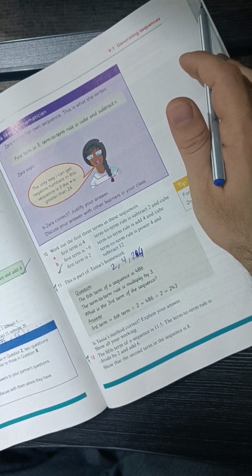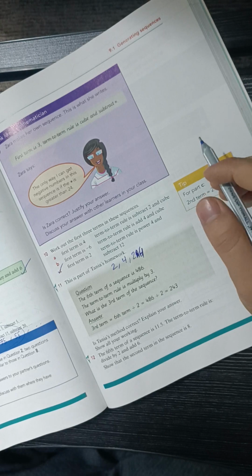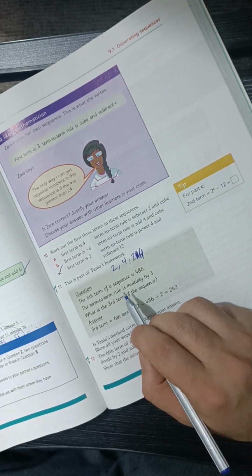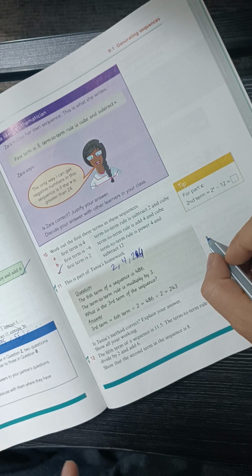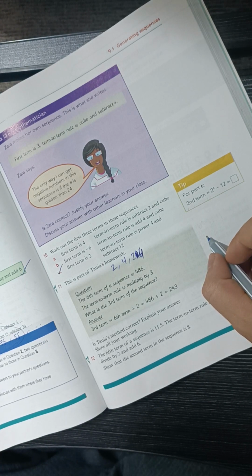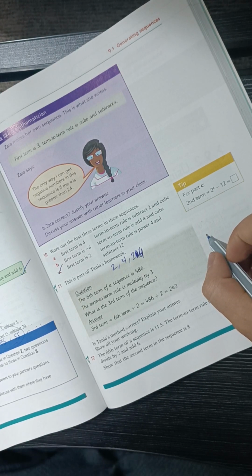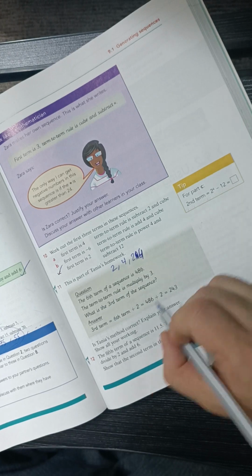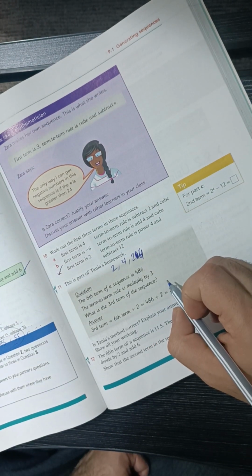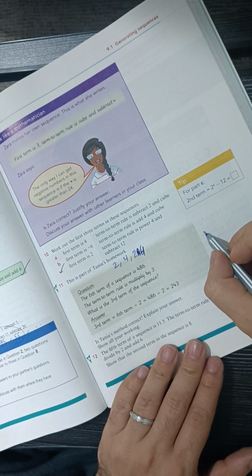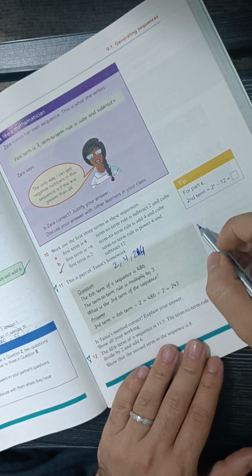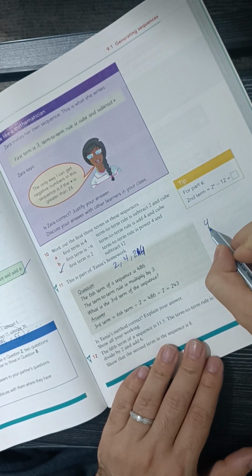We have to take the opposite of the term to term rule in order to get the previous term. For example, here the sixth term is 486. So in order to get the fifth term, we need to multiply it by 2.